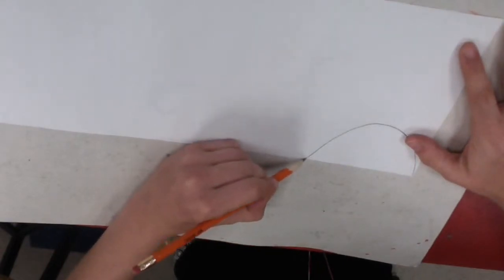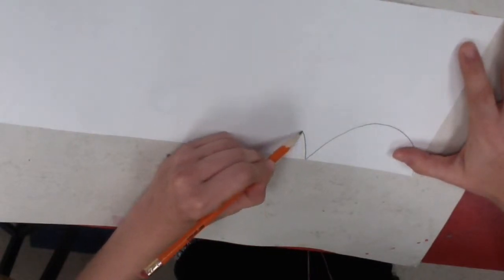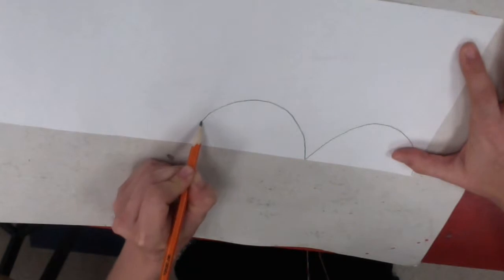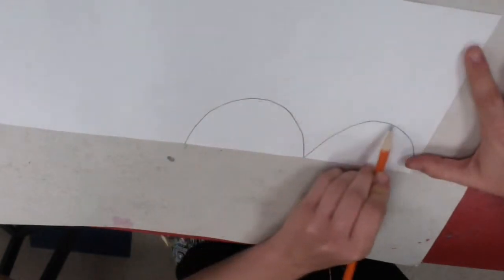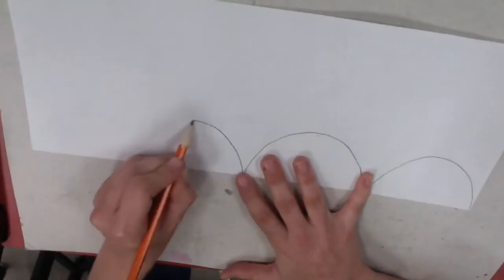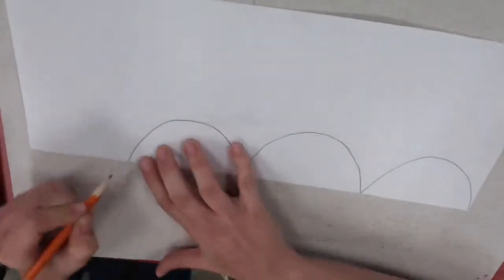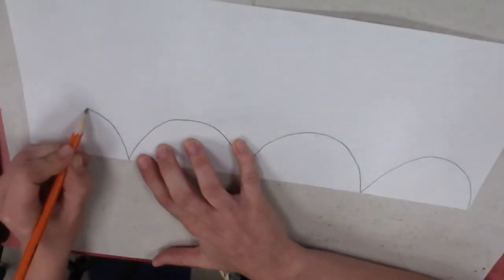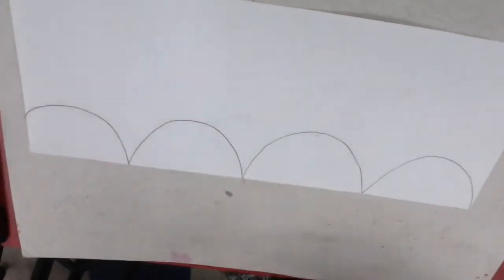Now I'm going to go ahead where I left off. I'm going to go up the hill and down the hill about the same height as my last hill. And I'm going to go up the hill and down the hill and all the way to the end of my paper. Just like that. Even if you run out of room, go all the way to the edge.